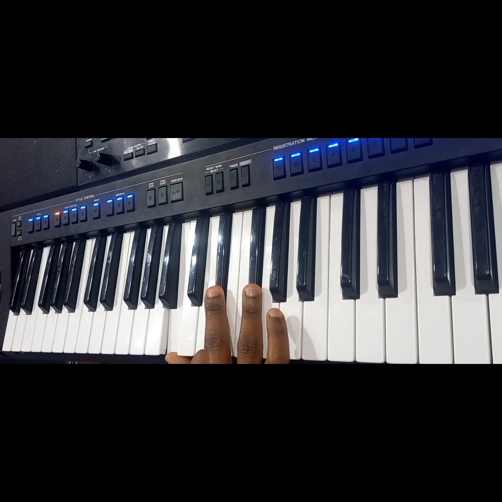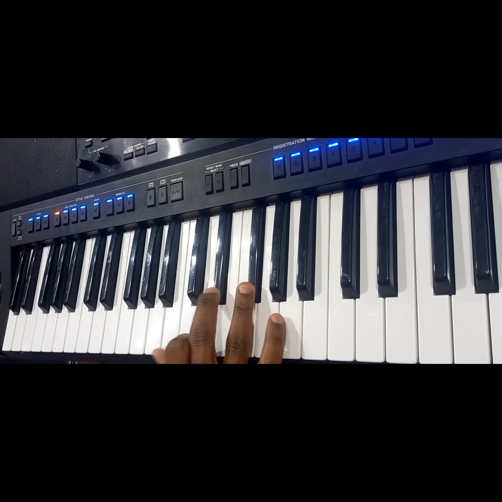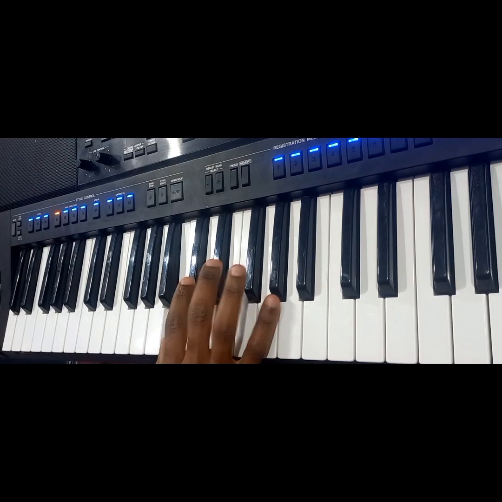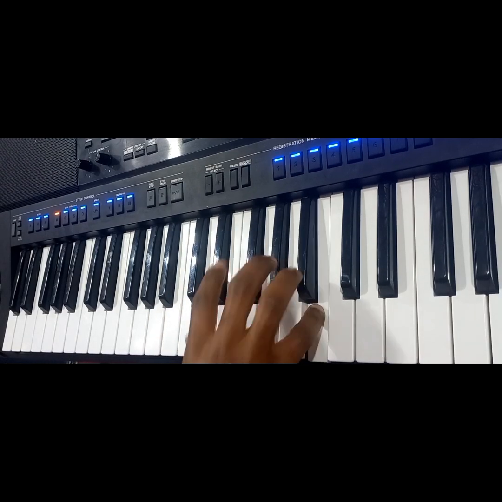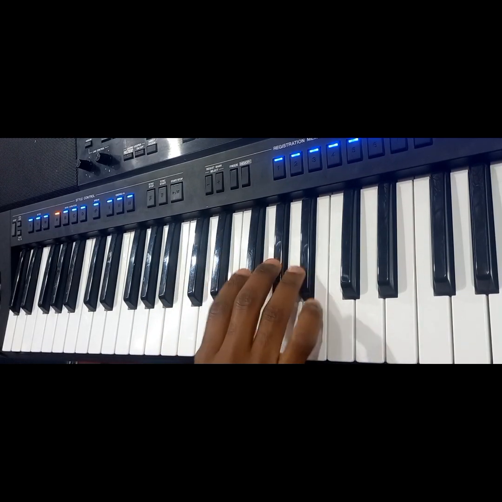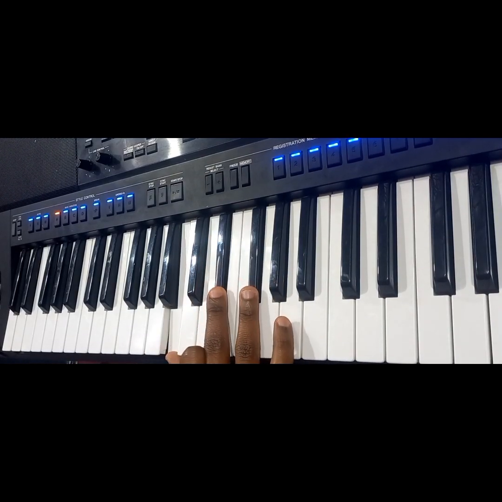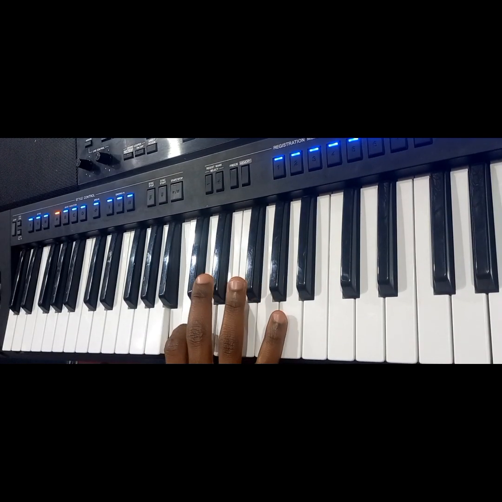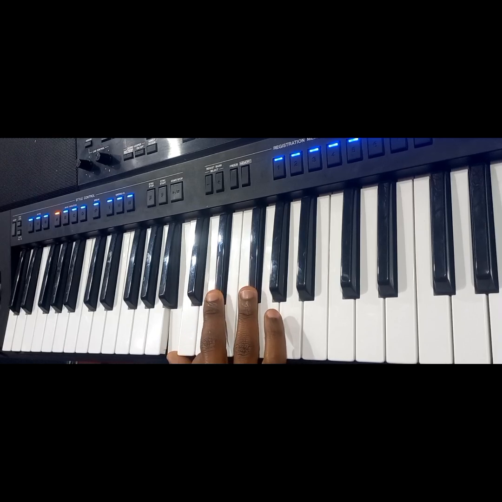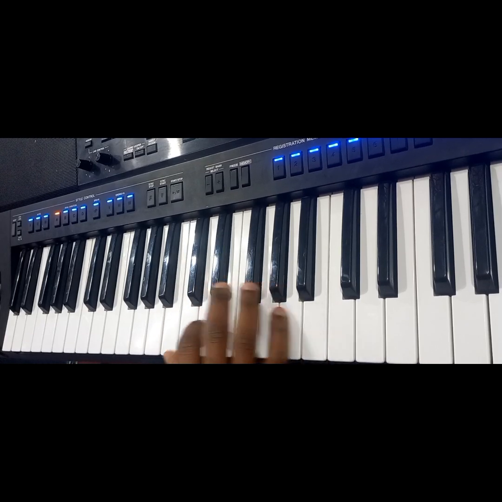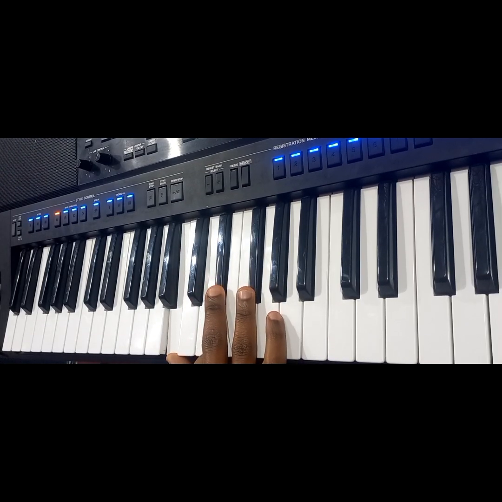So how do we form a B diminished chord? This is B major, 1, 3, and 5. Right, in the scale of B major, 1, 2, 3, 4, 5, 6, 7, 8. So this is 1, 3, and 5. So in the major scale of key B, the 1 chord is a major, which is B major chord.